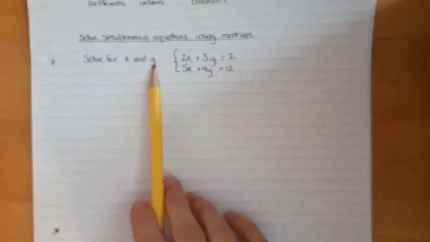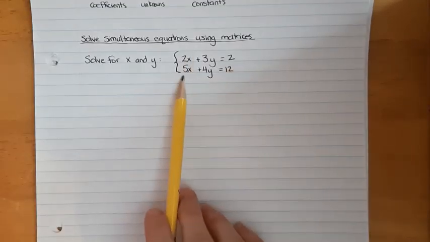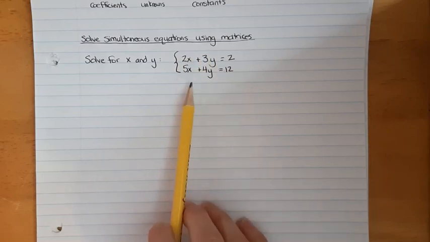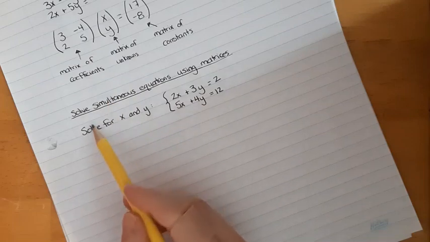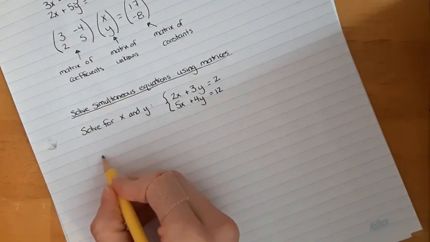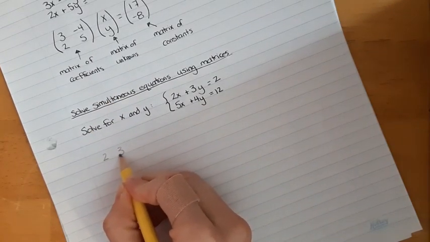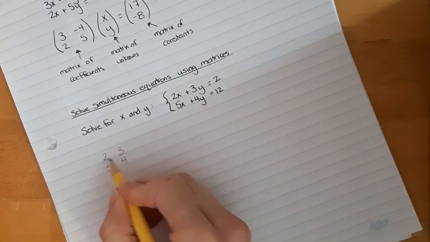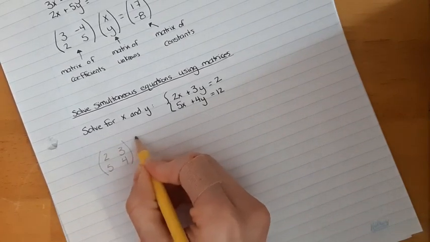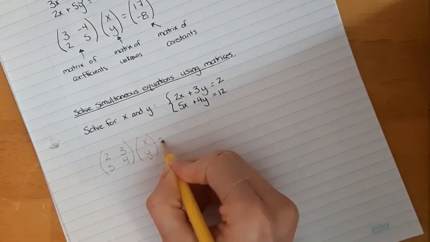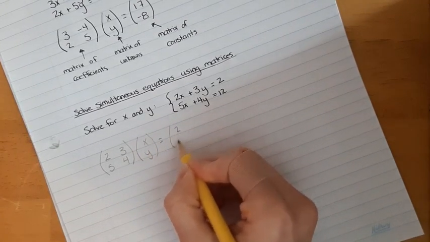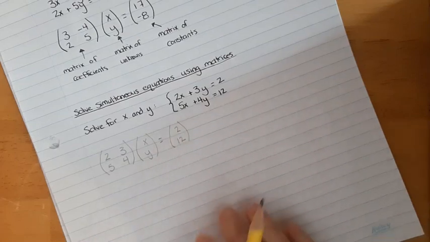So we want to solve for x and y. Here's our system of equations. Step number one, make them into the system of matrices that we saw above. We've got our coefficients 2, 3, 5, 4. We've got our unknowns, x and y. And we've got our constants, 2 and 12.